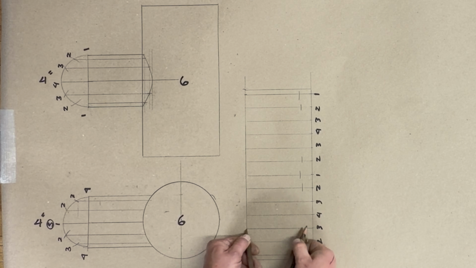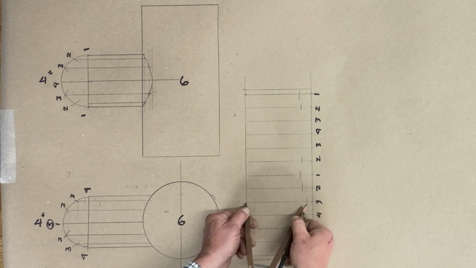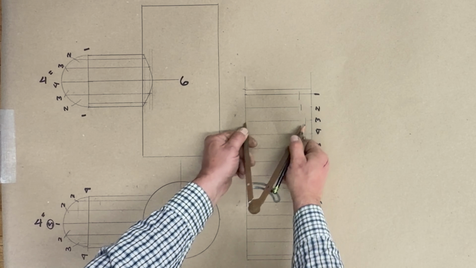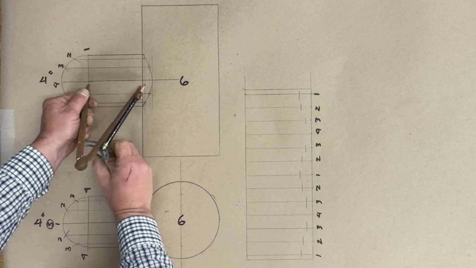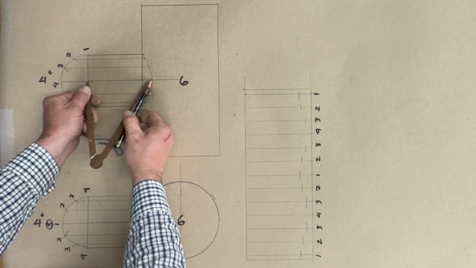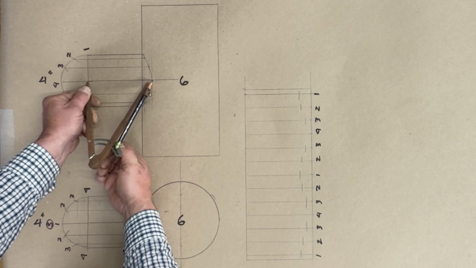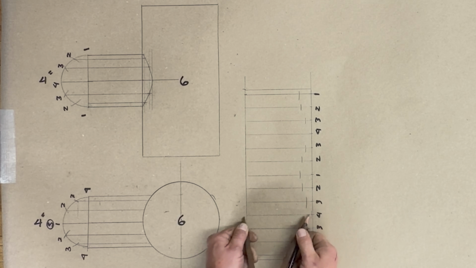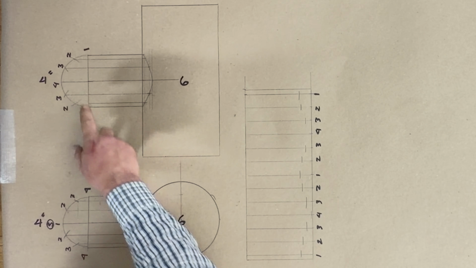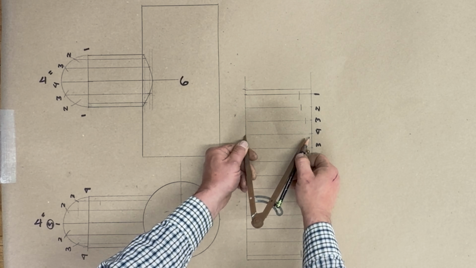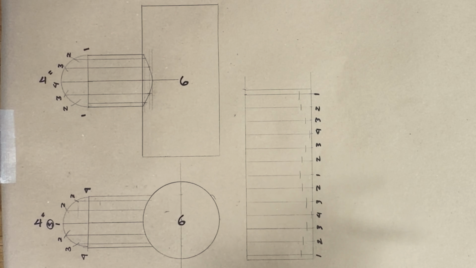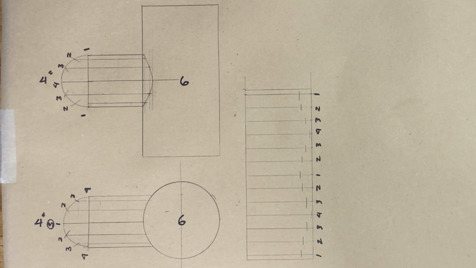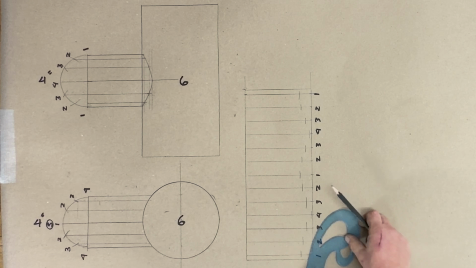We're going to do 3, 3, 3, and 3. And then we're just going to grab 4, which if I would have drew this exact length, I wouldn't even need 4. And now that we've developed our pattern out, we can go ahead and we can connect our points.